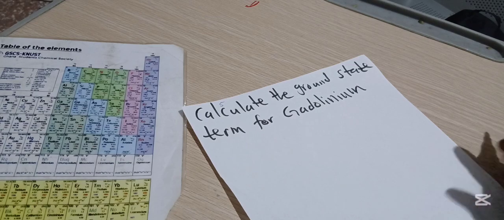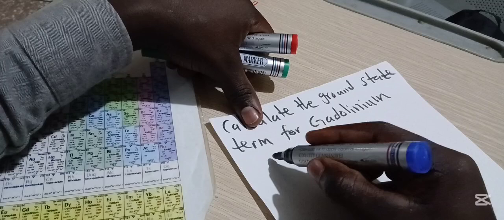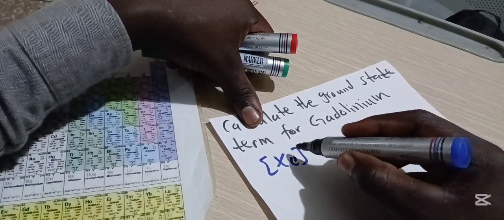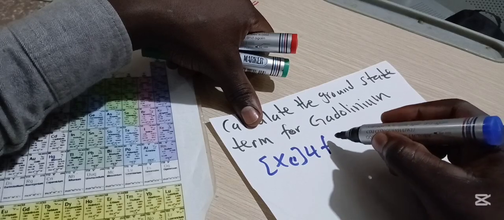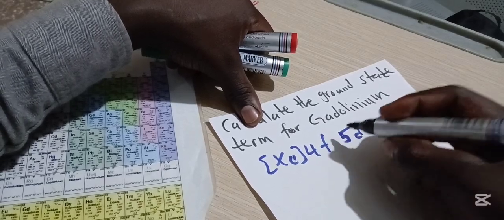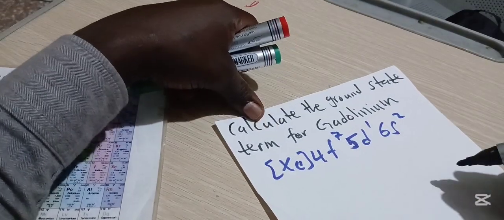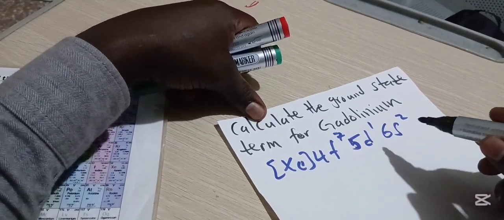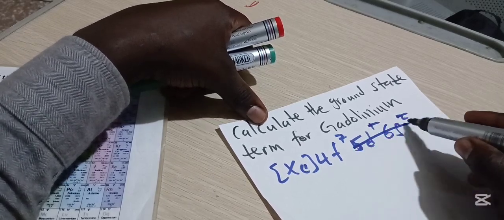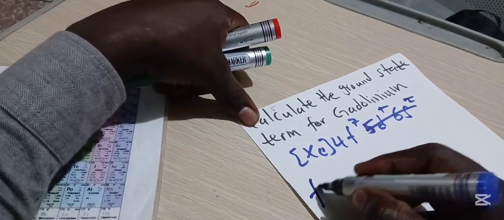So now, what is the normal electron configuration for gadolinium? Gadolinium is xenon 4f 5d. Yes, this is the normal electron configuration for gadolinium. So the 3 electrons will go away. That means we will just remain with f to the power 7, that is, f7.